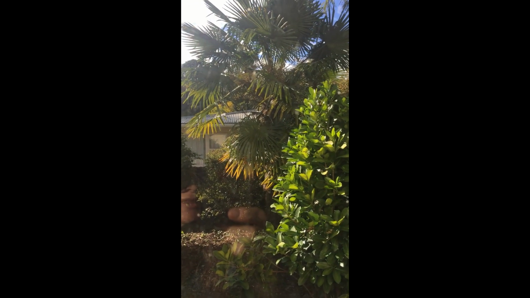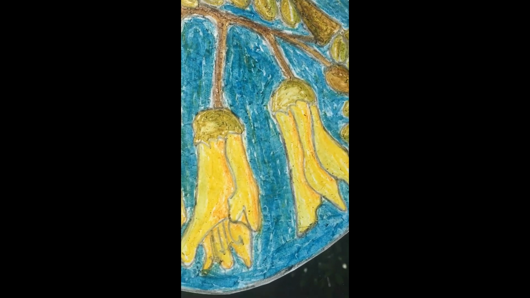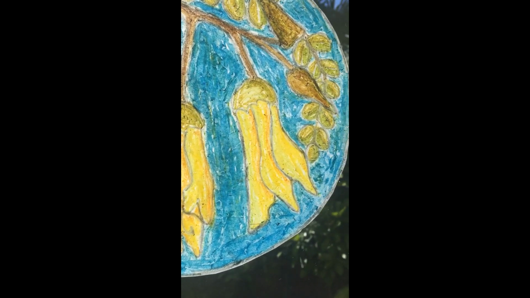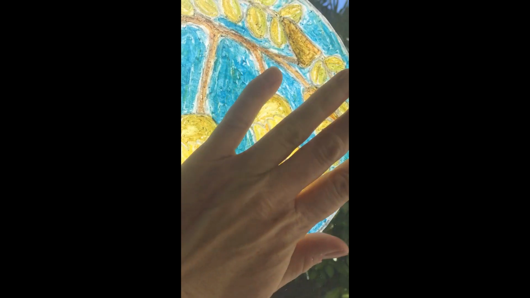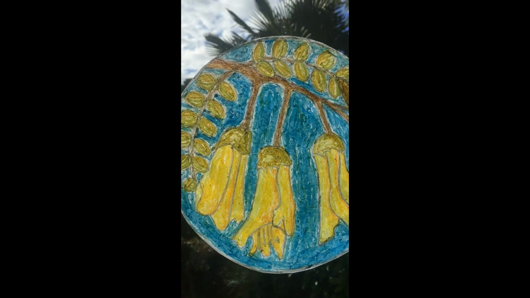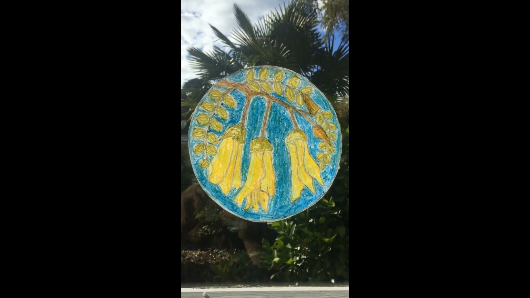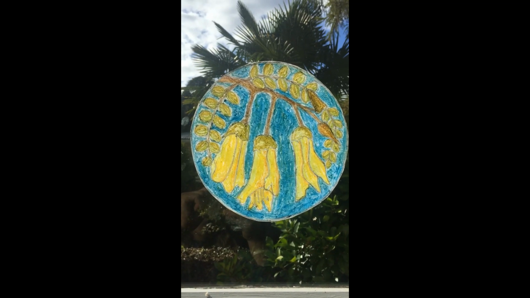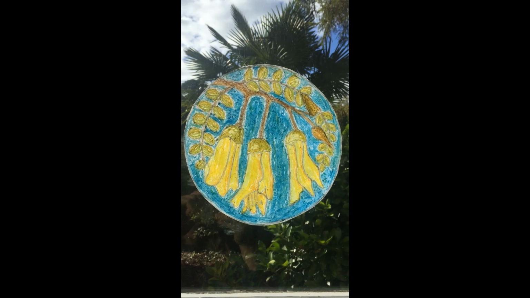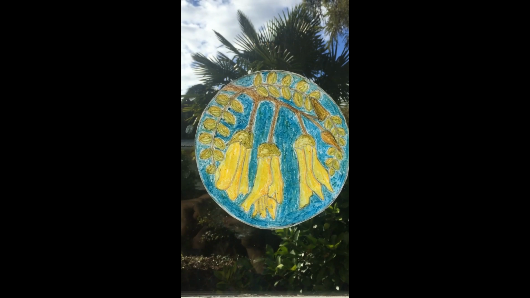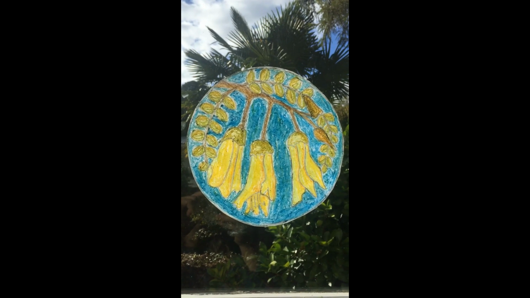So here we are with the very final stage. We just take our picture and we can press it up on the window and pat it on carefully. Look at that, it stays up all by itself. Isn't that lovely? And the light shines through it, and the oil that we brushed on the back just makes it really lovely and shiny and glowing.